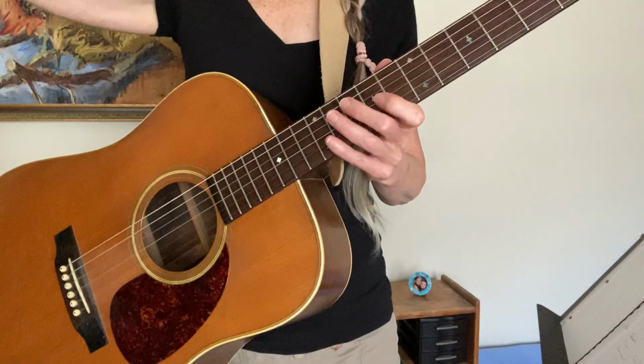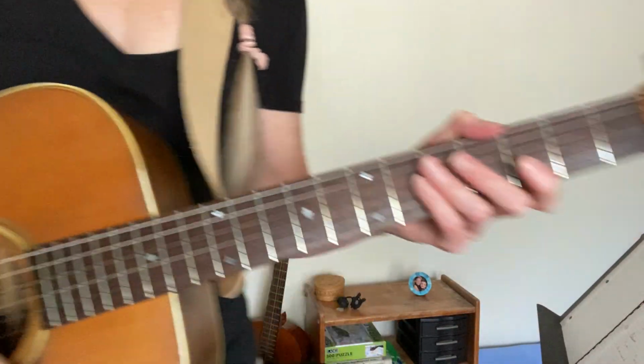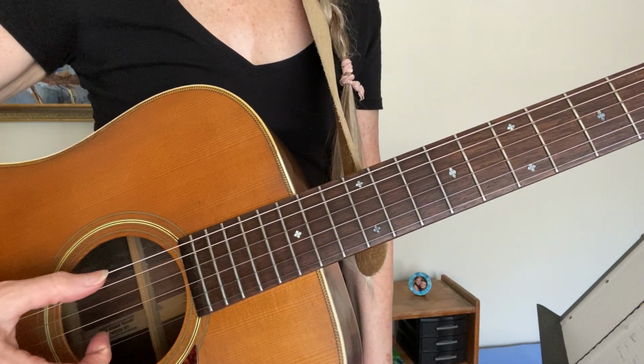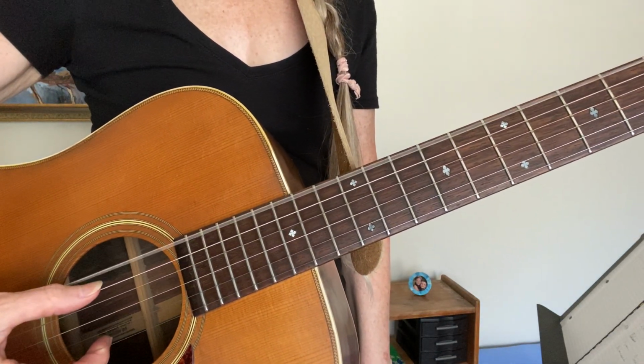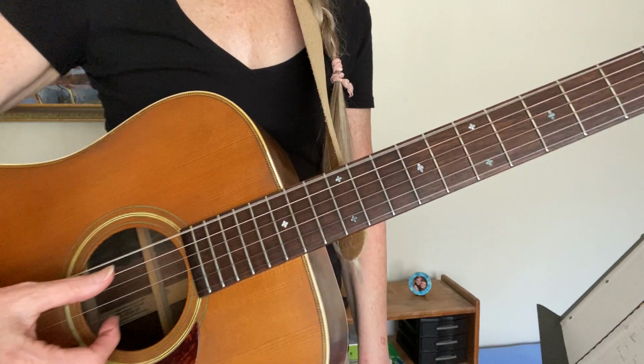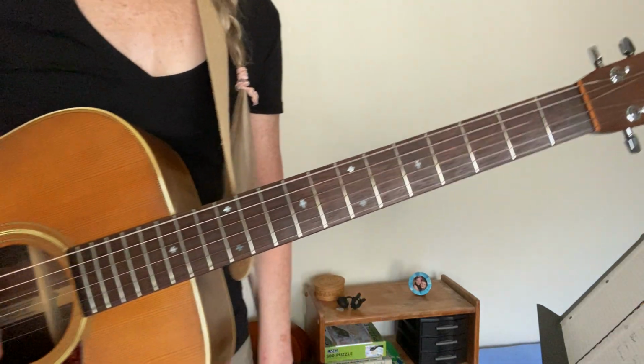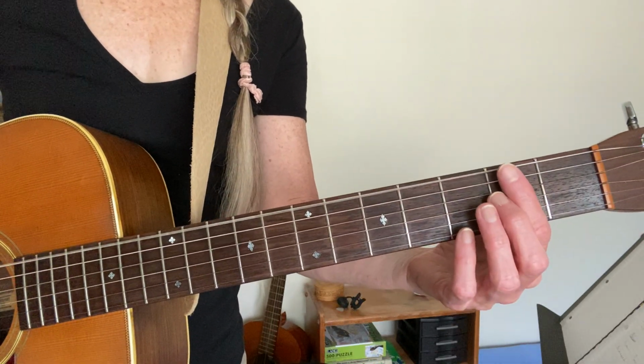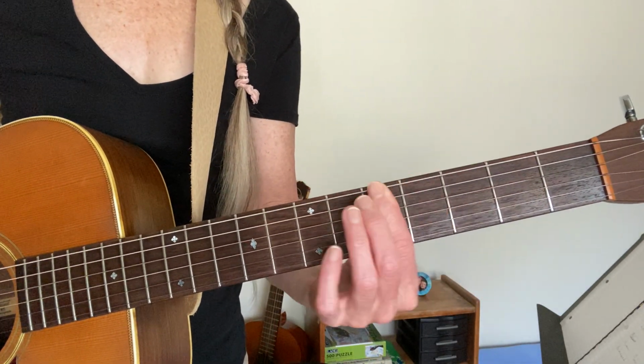Okay, so let's just go ahead and review the relationship of a fourth. You may remember the sixth string here is an E note. So I'm going to play the first four notes of the E major scale. First note, second note, third note, fourth note.